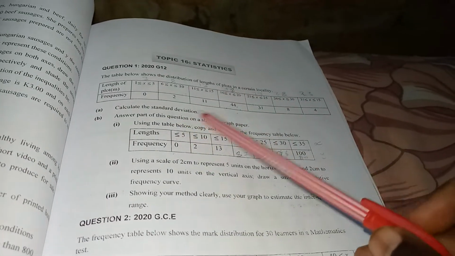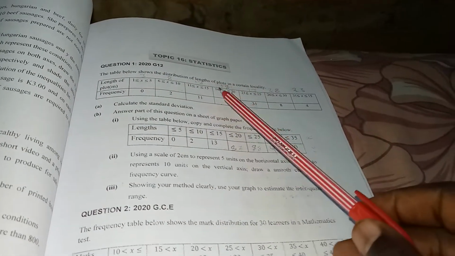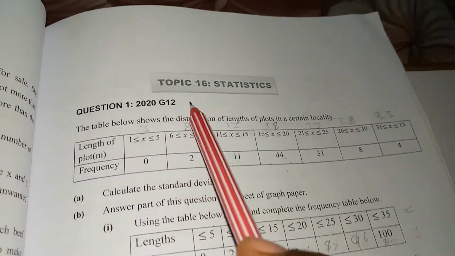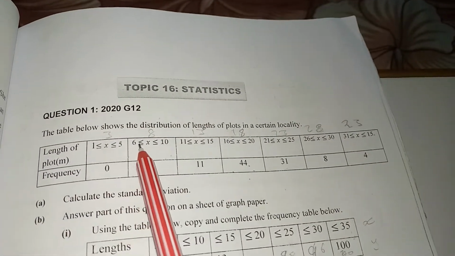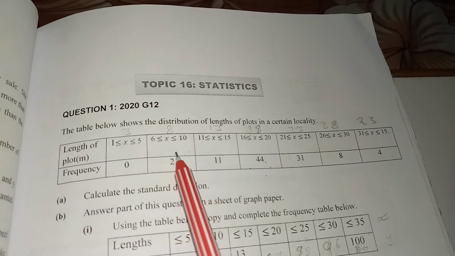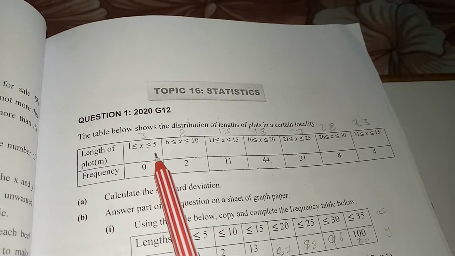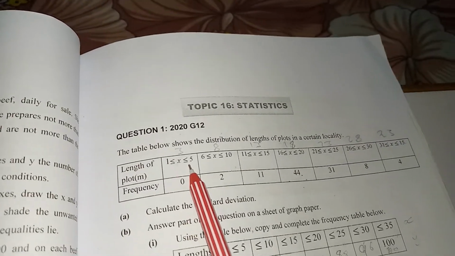Whenever you are using this method, the first thing that you do is find the midpoints, which is x. As you can see, I've indicated them on top of the table there. Do the same during an exam. Find the midpoint using your calculator. When you say 1 plus 5, your answer will be 6, divided by 2. You'll have a 3 there.